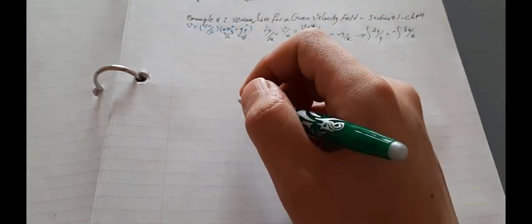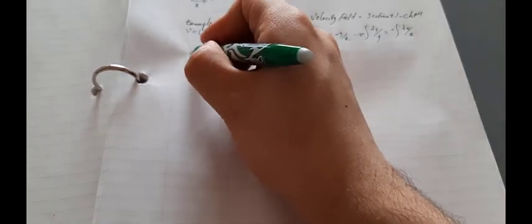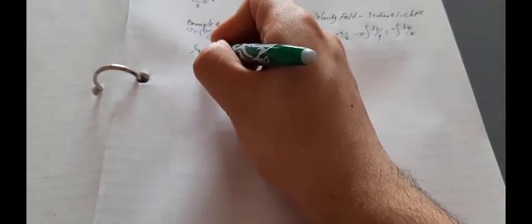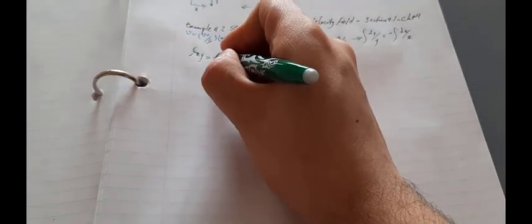Doing the calculation, we have the integration of dy over y equal to minus the integration of dx over x. At last, we have ln y equal to minus ln x plus c.